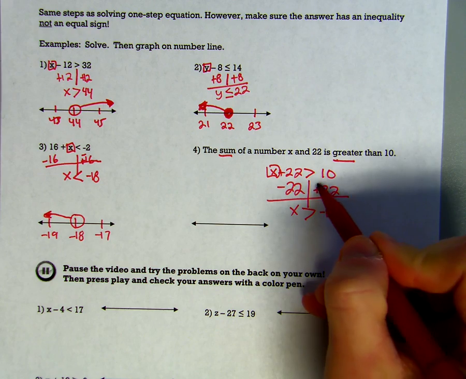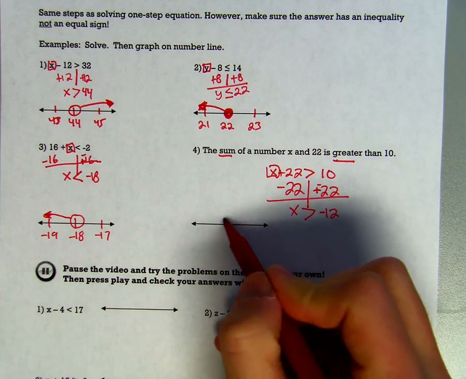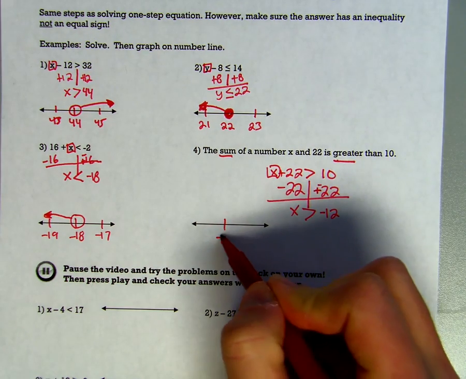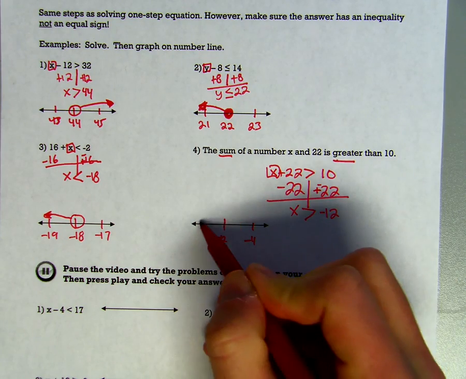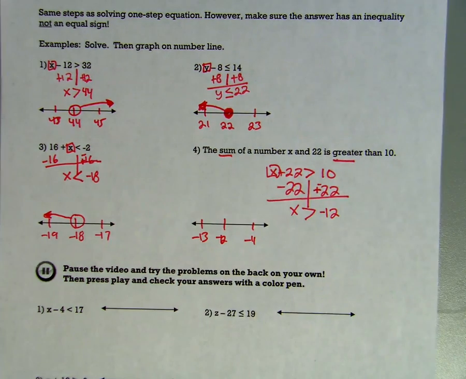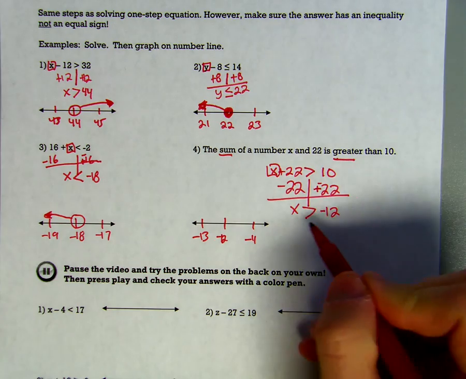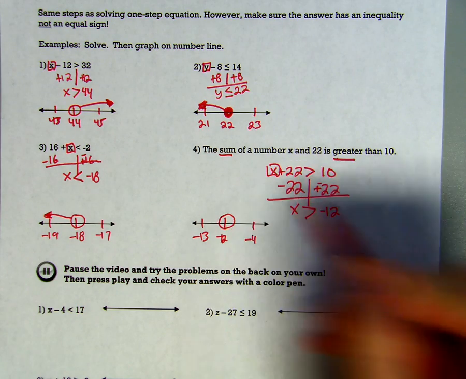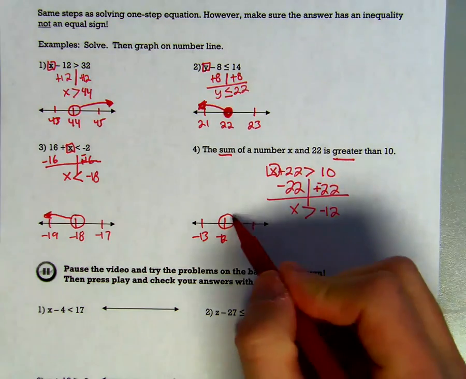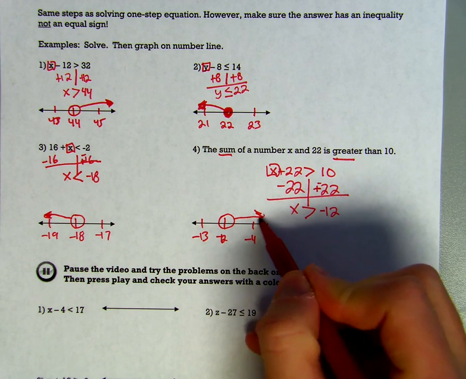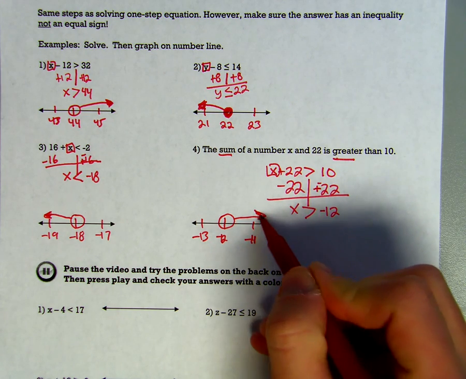And I did have to add the opposite on that one. So I do negative 12 right here, negative 11, negative 13. I can go ahead and it is a greater than, so it's just an open circle. And then I go ahead and do the greater than side towards my negative 11.